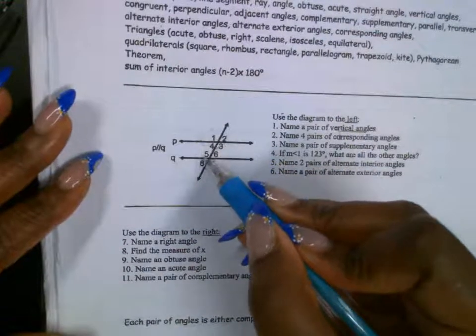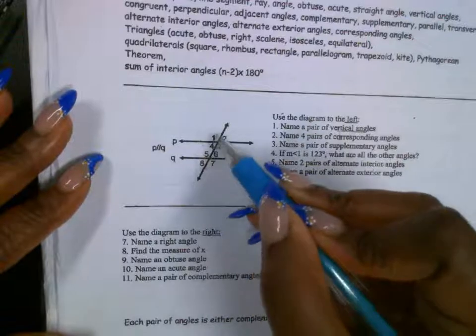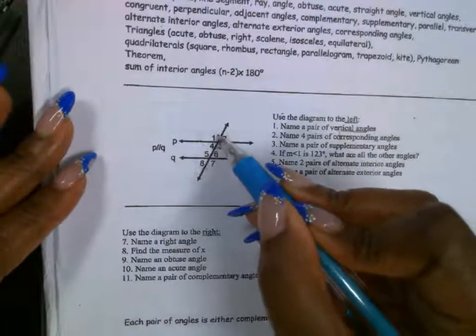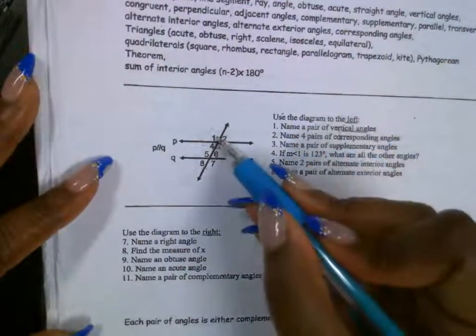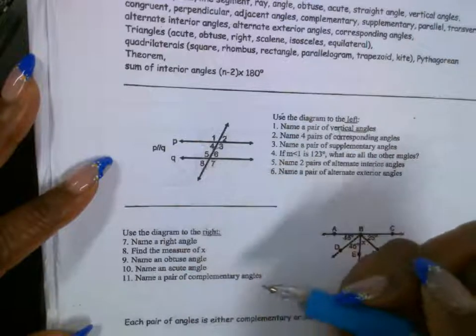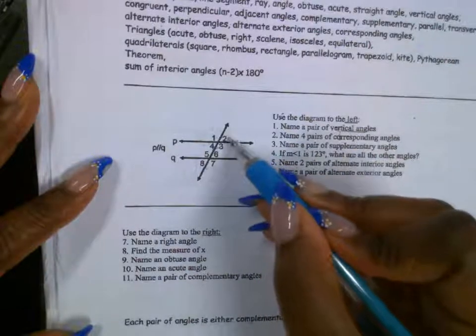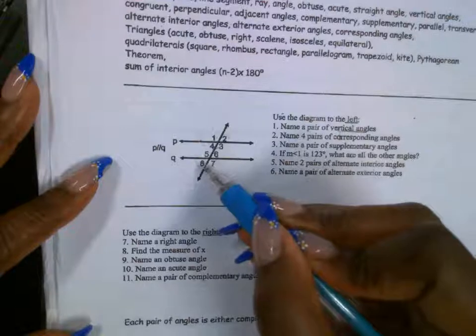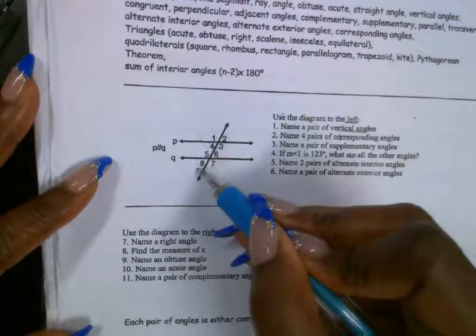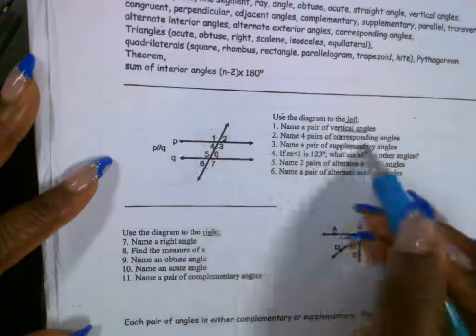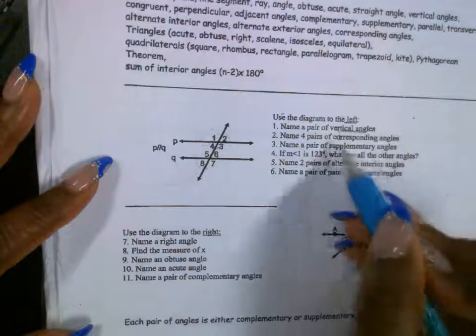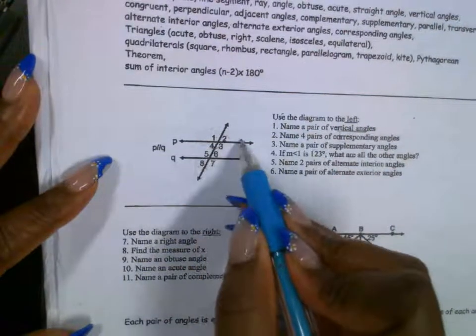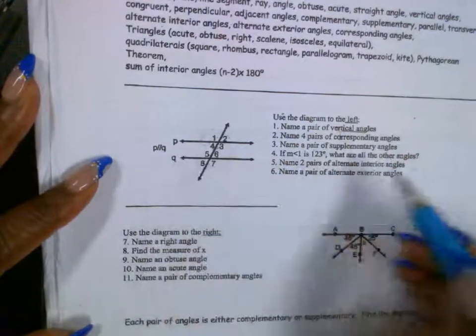The other is corresponding angles. 1 corresponds with 5. They're both in the top left corner. What other angles correspond besides 1 and 5? 2 and 6. What else? 8 and 4. 7 and 3. They're corresponding angles. We already talked about supplementary. Those are the ones that form the straight line.